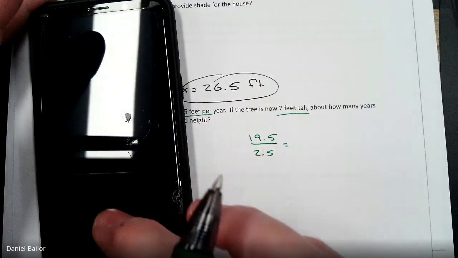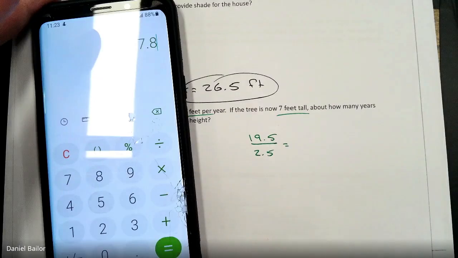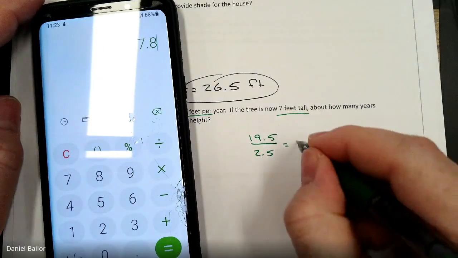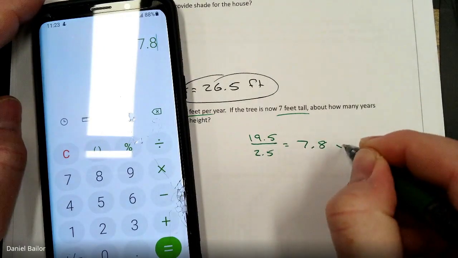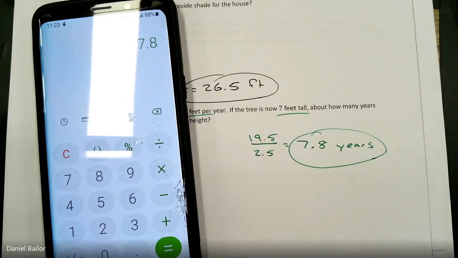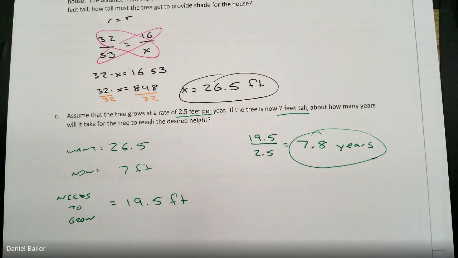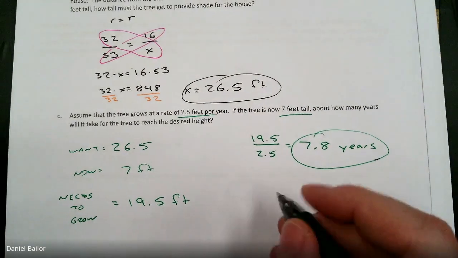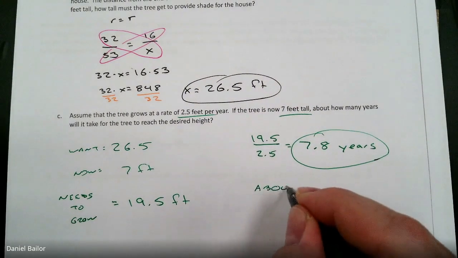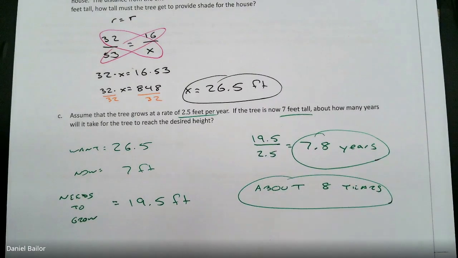So if we take 19.5 and divide by 2.5, we find out that it's going to take 7.8 years for the tree to finish growing. 7.8 years. You can say about 8 years for the tree to get tall enough. So it's about 8 years for the tree to grow to give shade to the house.